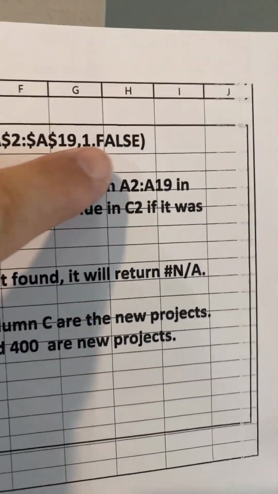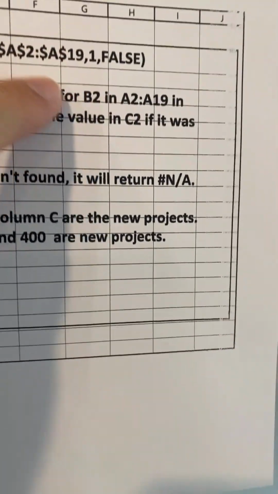And what's interesting, it will look at each one of those, and it's important to use the FALSE here in this function, because you can use TRUE or FALSE. And it's important to use the dollar sign. The dollar sign will make sure these don't change as you go down the cells. So use it if you need it. And if you have any questions, let me know. So this is how you use the VLOOKUP function in Excel. If you have any questions or any comments, let me know.